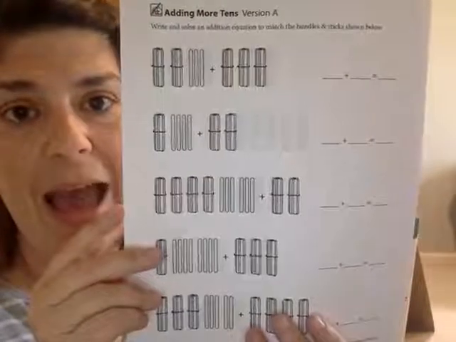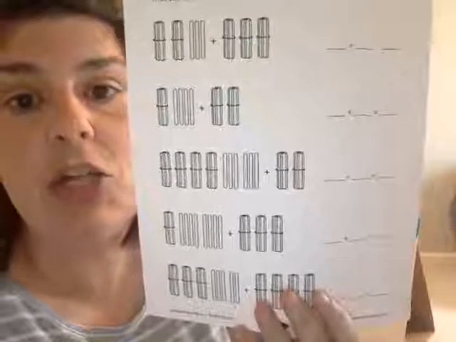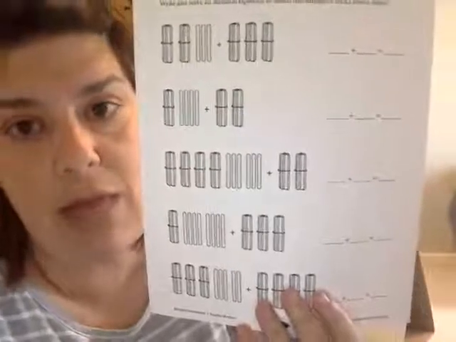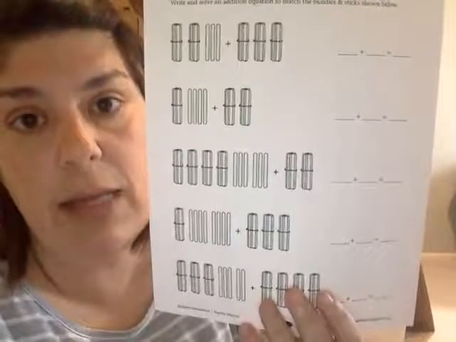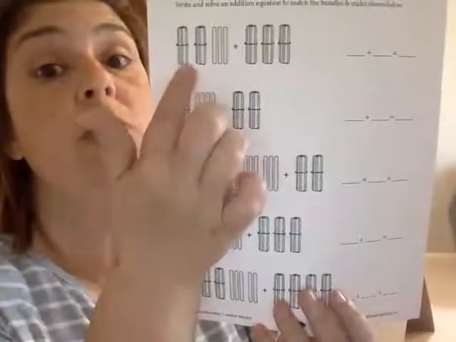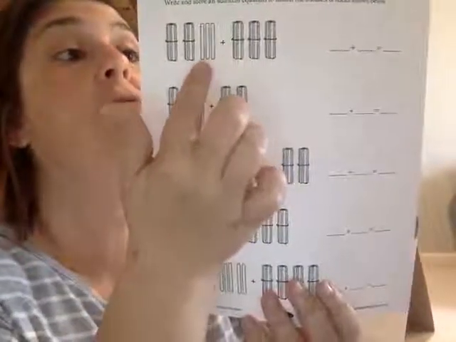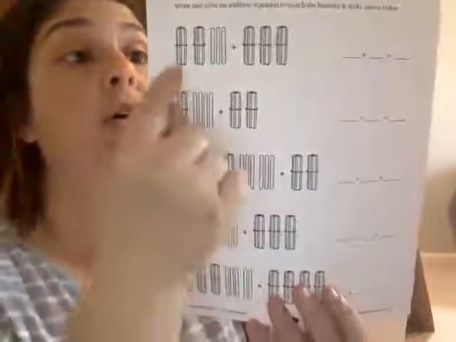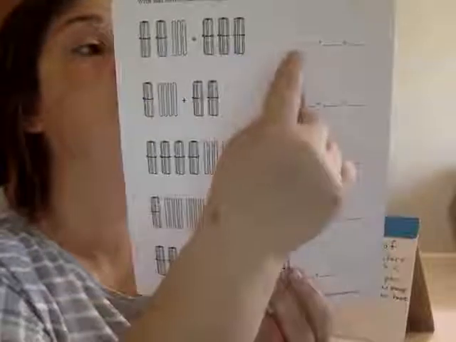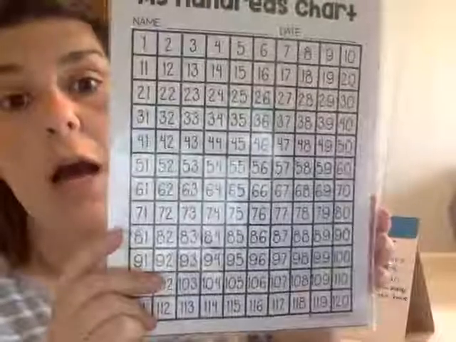For your independent practice, when you come back, you are going to be filling out the sheet, adding more tens. Today we're going to do version A. I just want you to pick 3 of these to complete. Remember, a bundle is worth 10 and the individual sticks are worth 1. So you're going to come up with what number each one of these is. You're going to add them and come up with a sum. And you want to make sure that you are doing this with your hundreds chart.